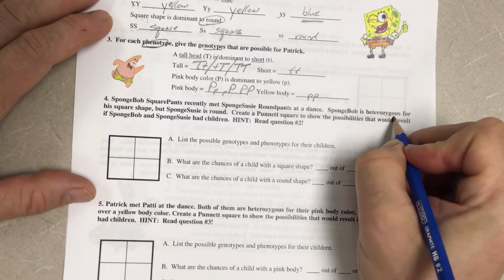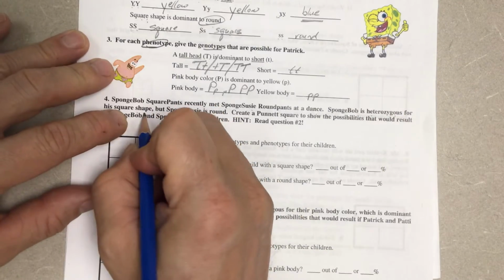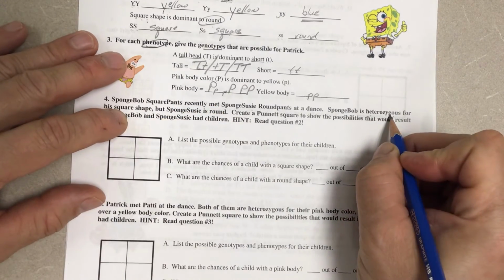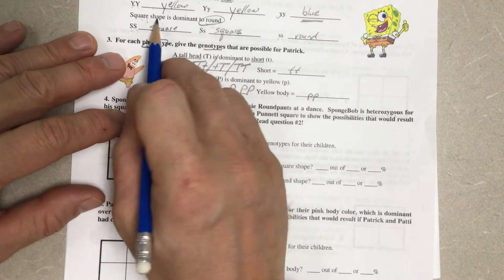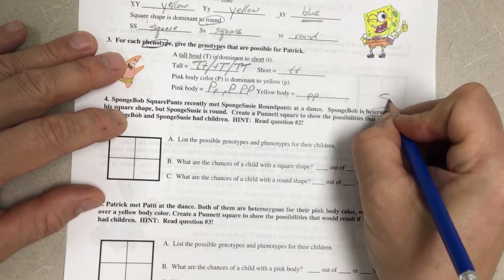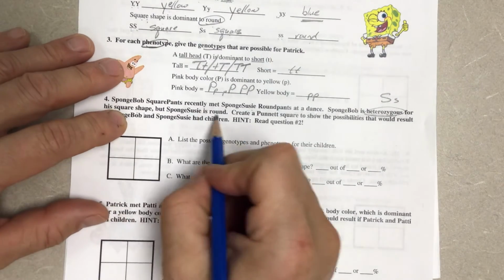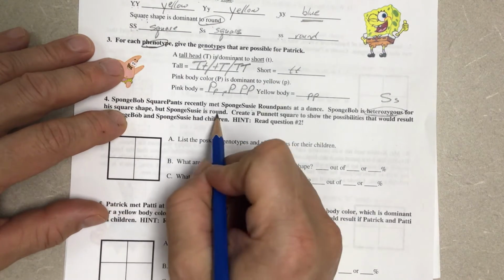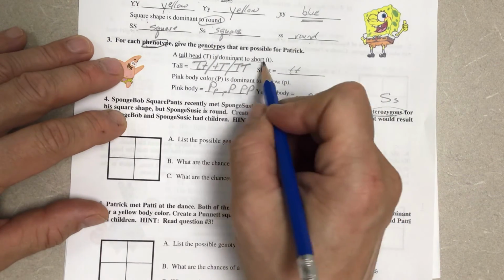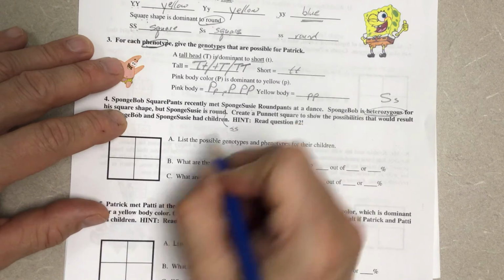Okay, so he's one of each for his square shape. In other words, if you were to write the genotype for that, since square is dominant to round, SpongeBob's is capital S, small s. He's heterozygous. He's one of each. But Sponge Susie is round, so round is recessive, and so she has to be little s, little s.